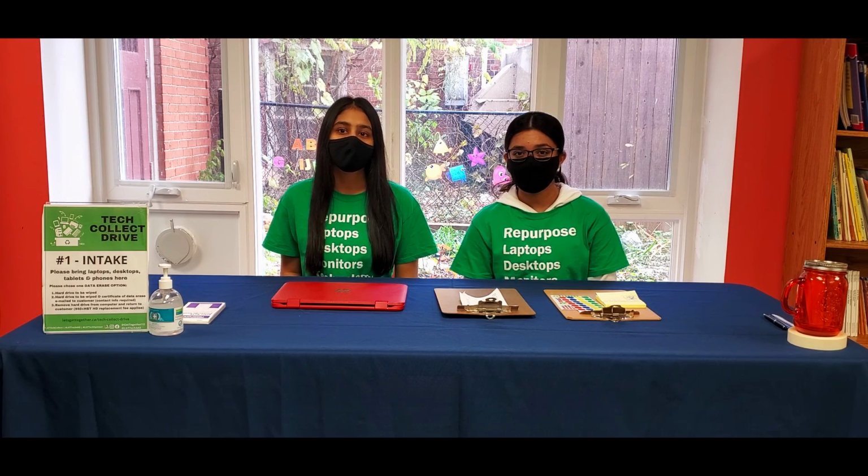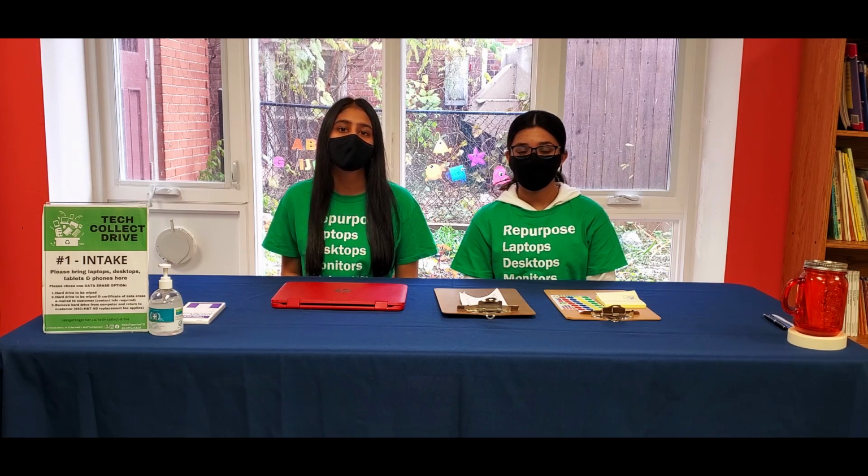At this station, the objective is to obtain information from the donors, determine how the data will be wiped, and complete a visual assessment to see if the computer is worthy of refurbishment and donation. Essentially, you'll be the first point of contact for donors.